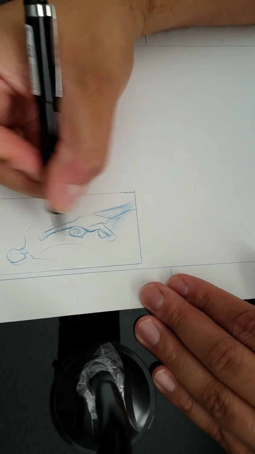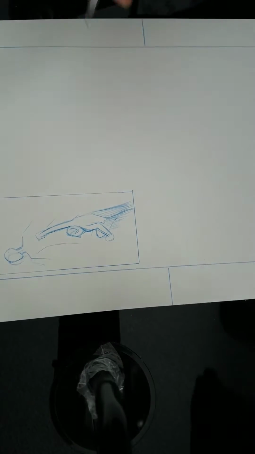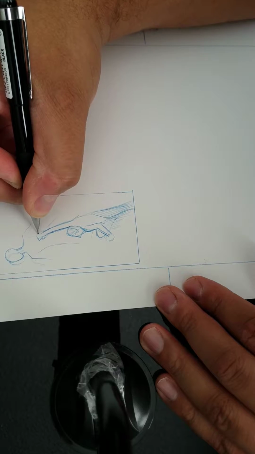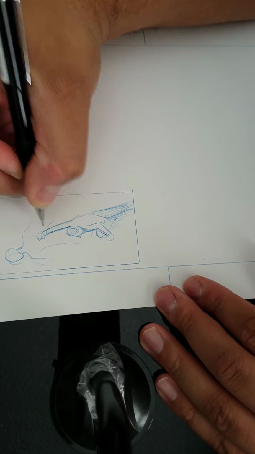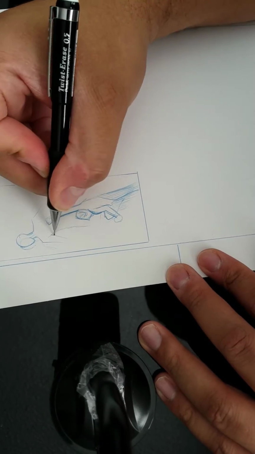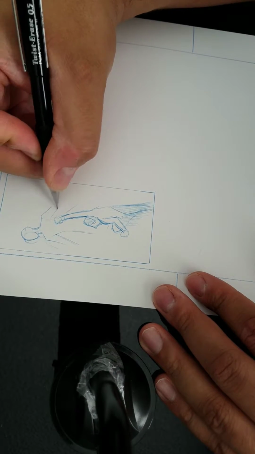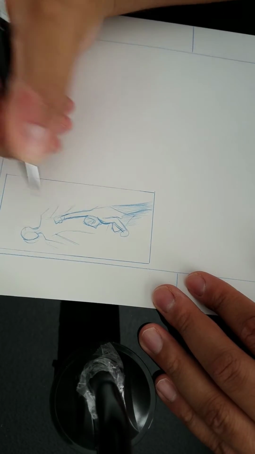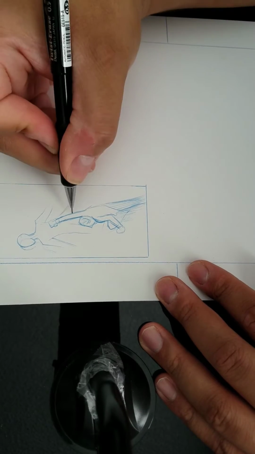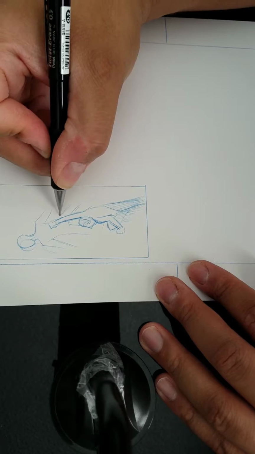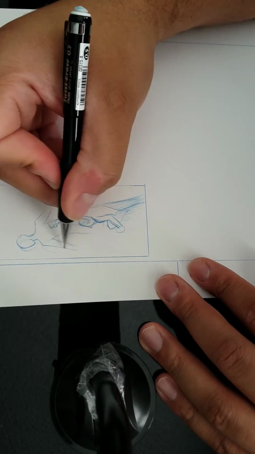And you can also draw the lines right here to demonstrate how fast this dude is getting punched. And then his other arms, like that. Then his legs. Just like that.